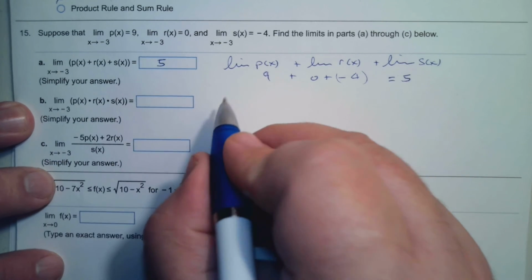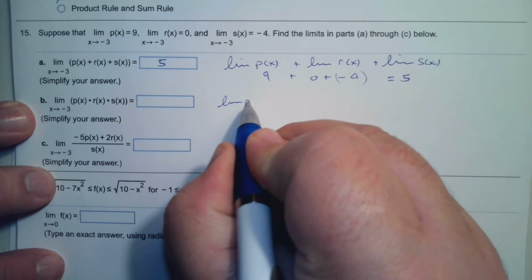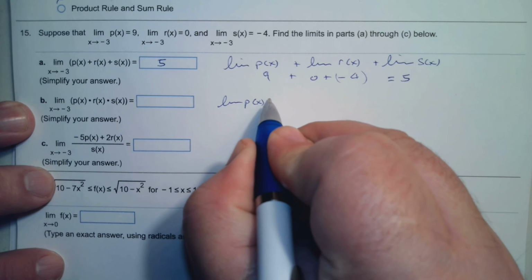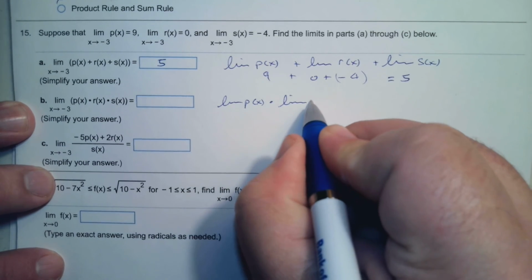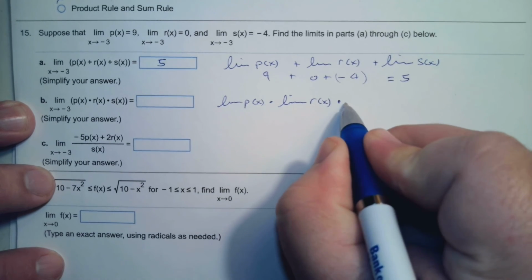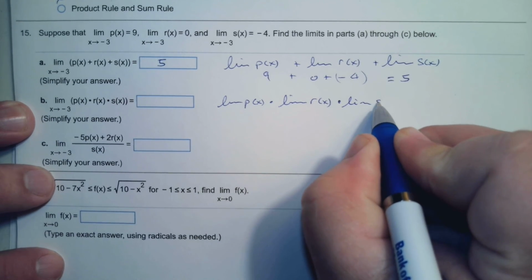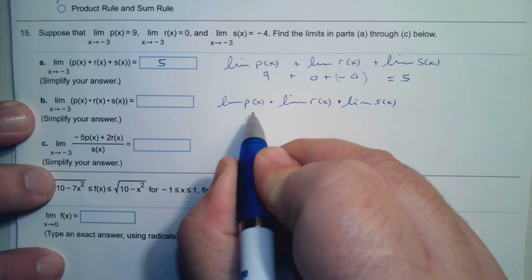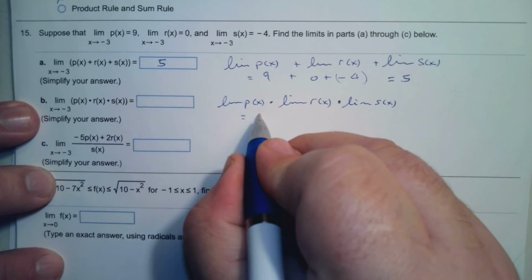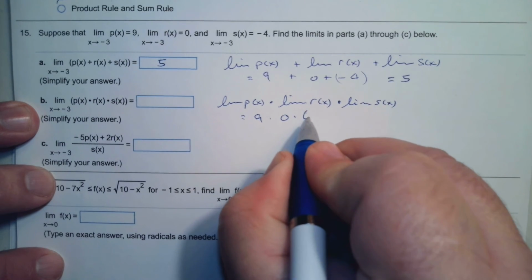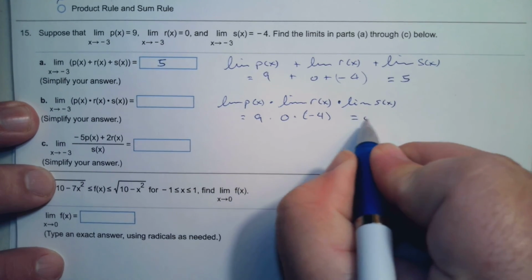This is the product rule. So I have the limit of p of x times the limit of r of x times the limit of s of x. So it's 9 times 0 times negative 4, which is 0.